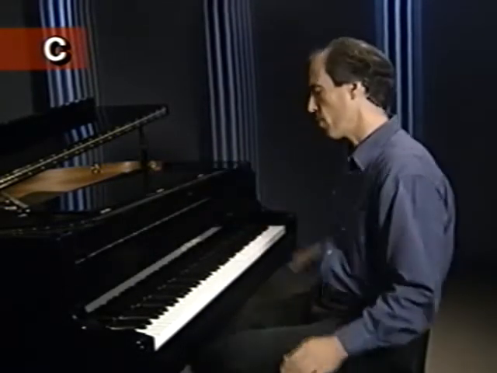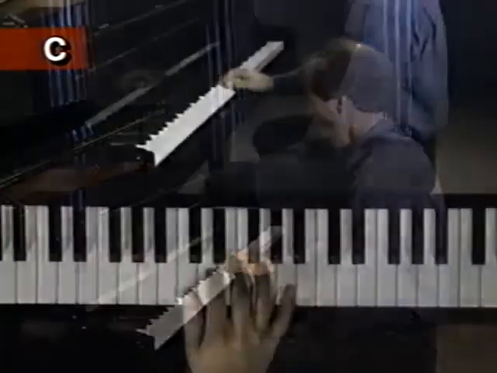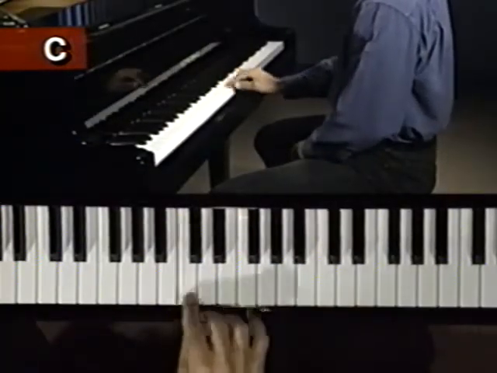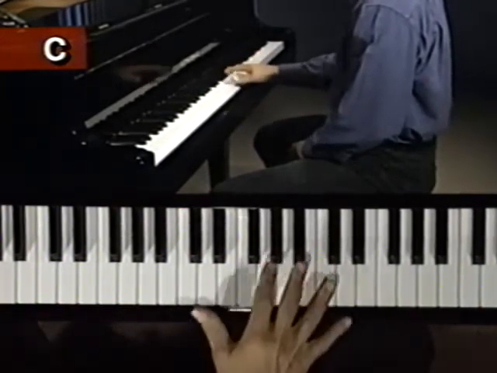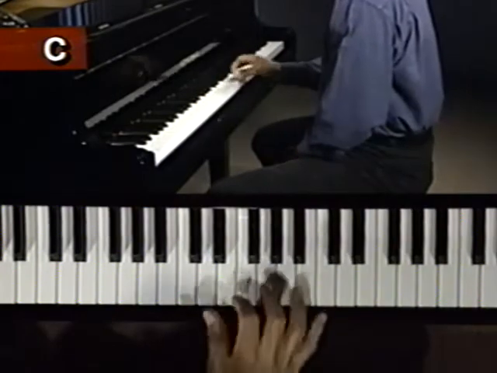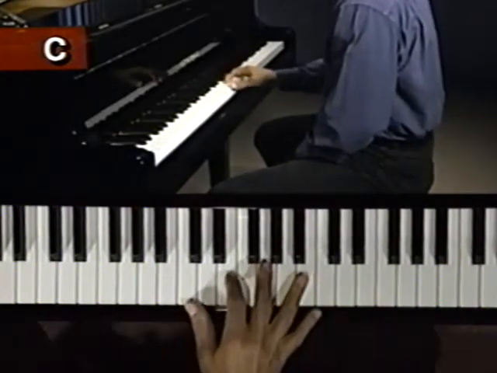Okay, let's start playing some chords now. We're going to start with the key of C. We've just learned the scale for the key of C, the major scale. Now we're going to use those tones to create the chords in the key of C.